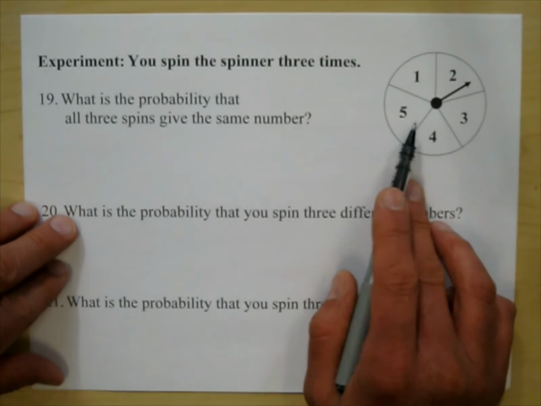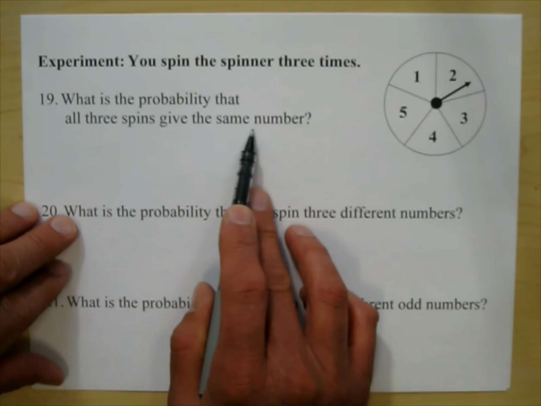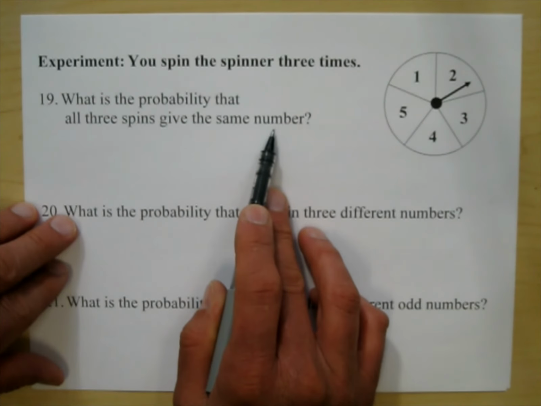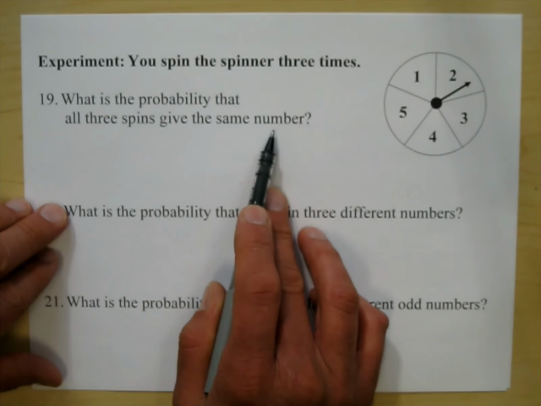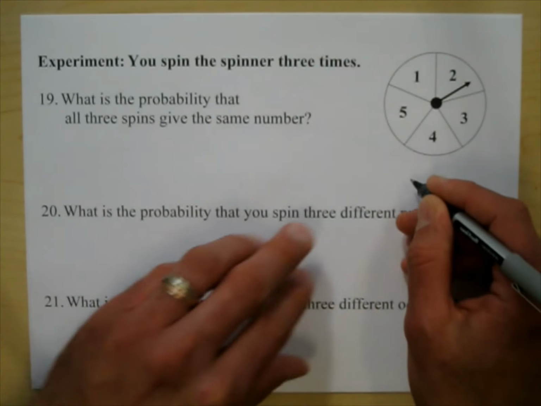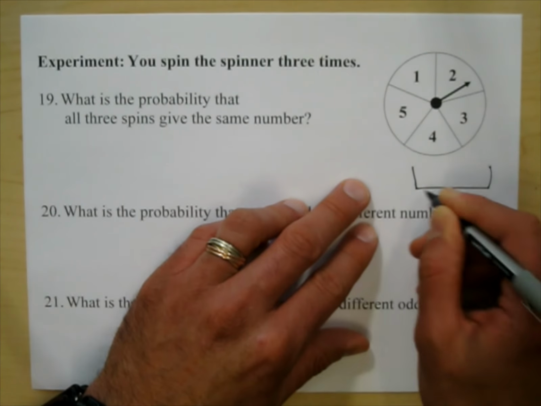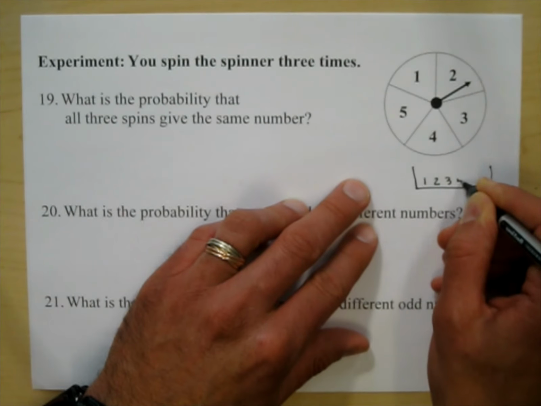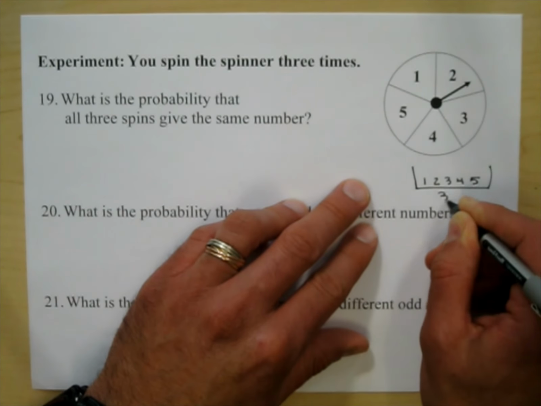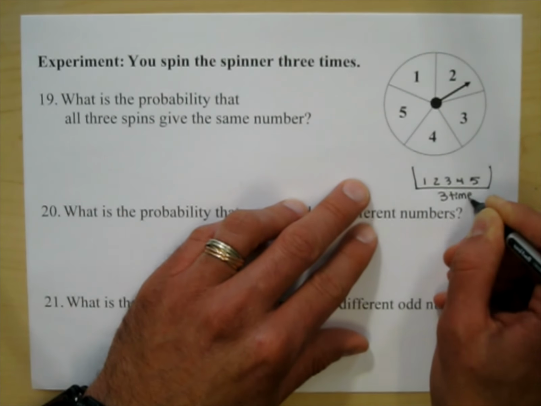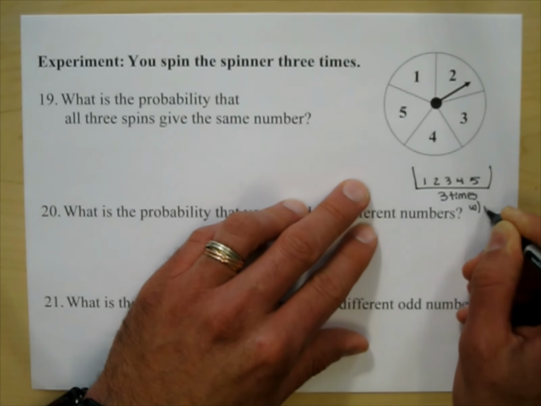But the deal is, this one's really weird. I mean, it could be a 444 or 111. Let's do the probability. Maybe I will put the box. I like the box. 1, 2, 3, 4, 5. Three times. This is with replacement.